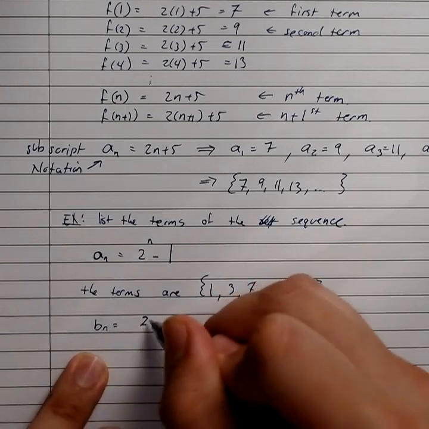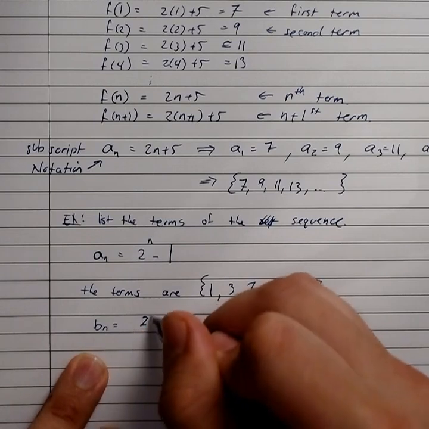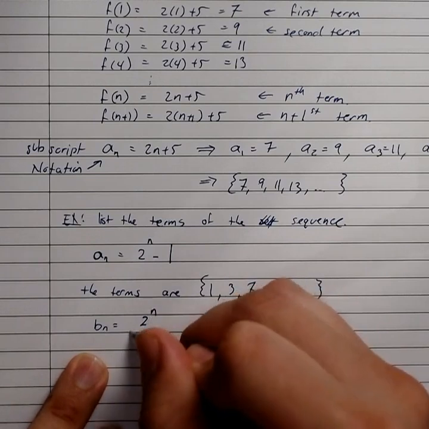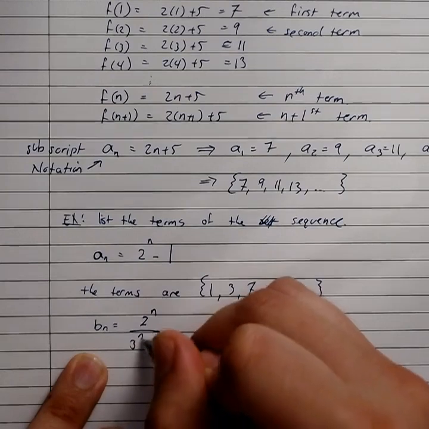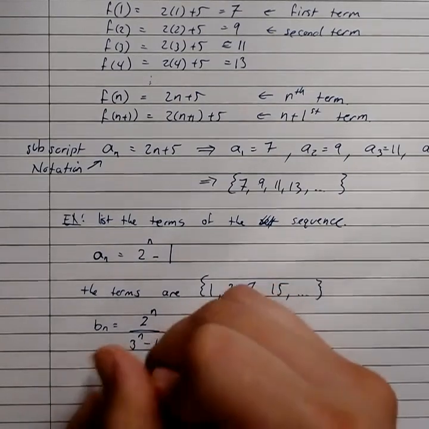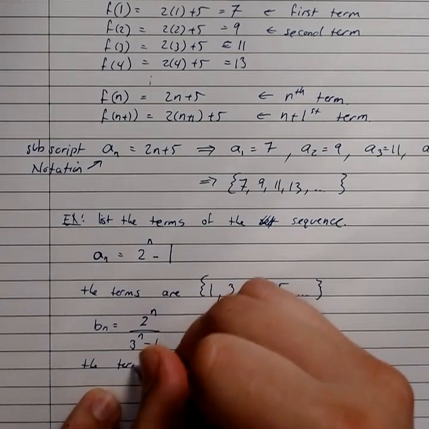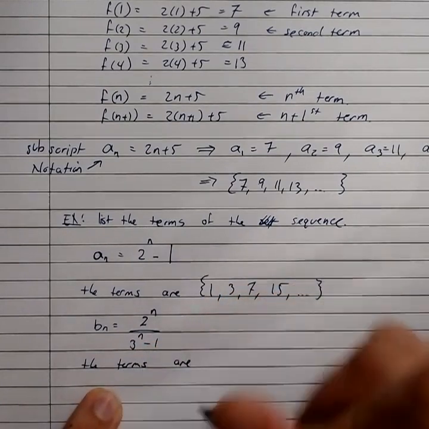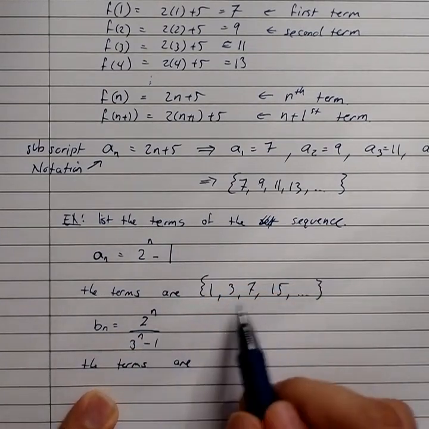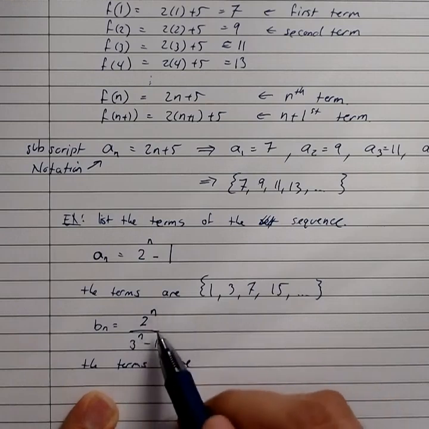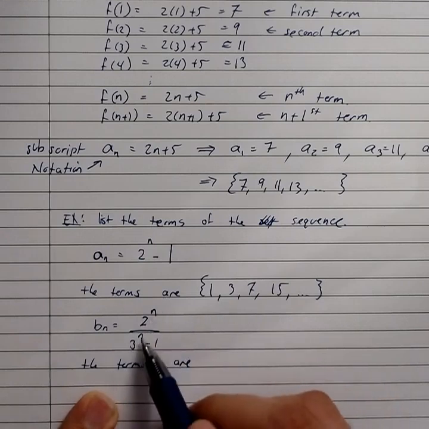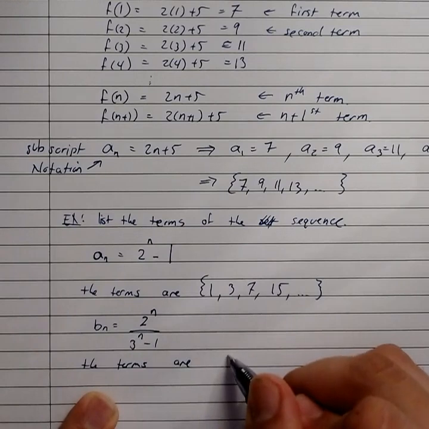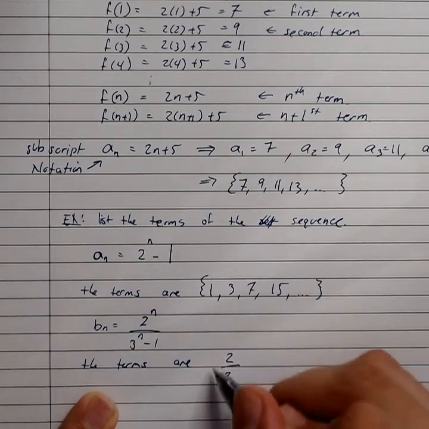let's say 2 to the power n over 3 to the n minus 1. And again, the terms are, and it would just be a matter of substitution. You always know which one the first is. You plug in 1. So 2 to the first over 3 to the first minus 1, that's 2 over 2. And of course, you could always write that as 1.